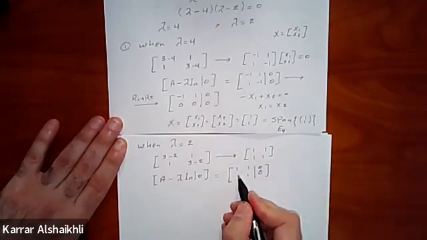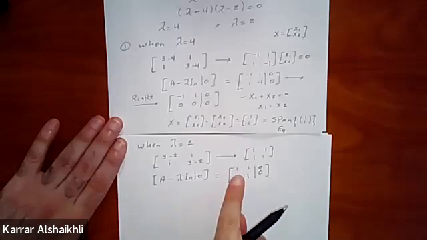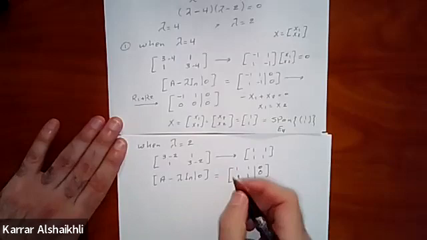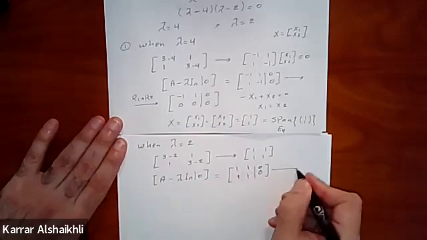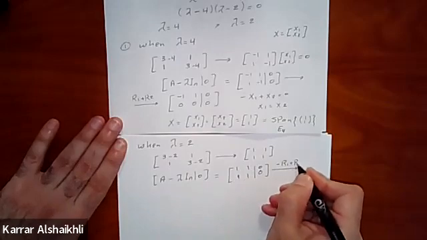The same thing, we need to convert this one to reduced row echelon form. Multiply the first row by -1 and add it to the second row, so negative R1 plus R2.